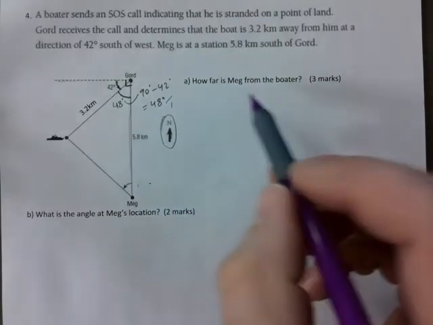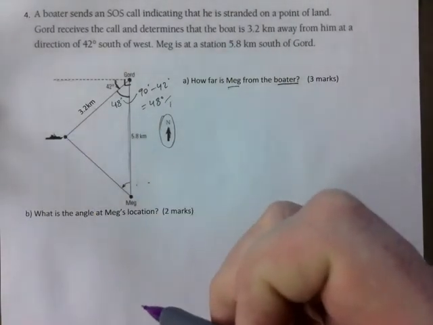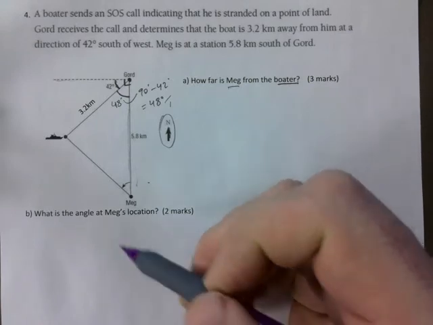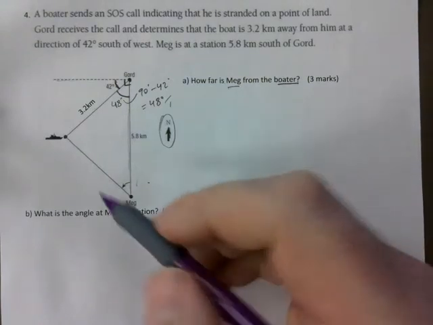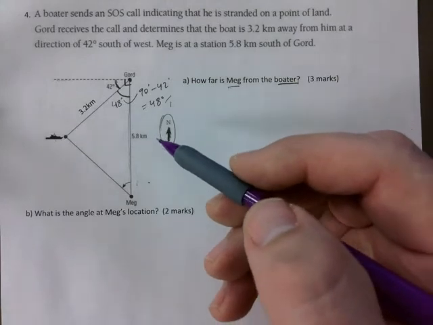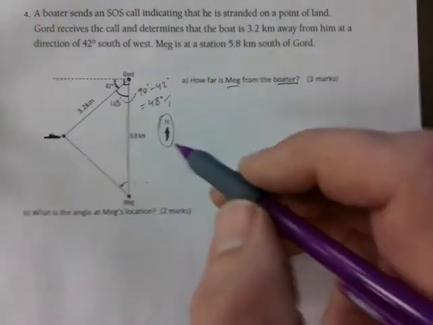And so how far is Meg from the boat? Boat, it should have been boat, sorry. I guess a boulder is in there. Lauren, take this as well, just so you can follow. Okay, so that's a 48.